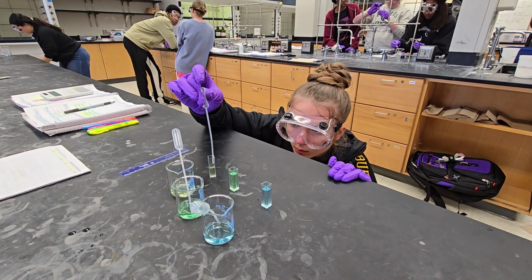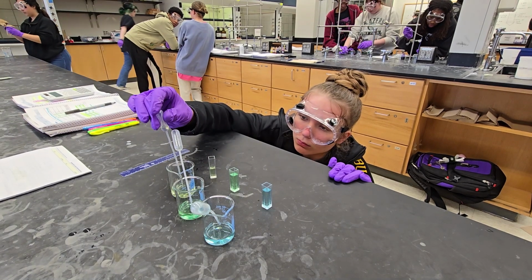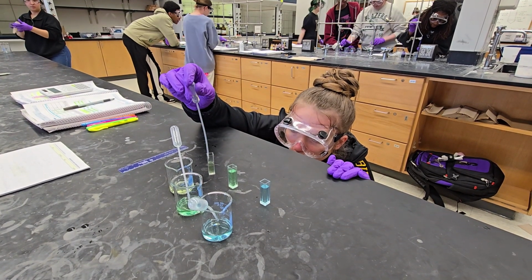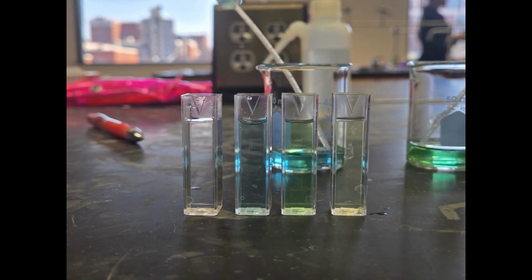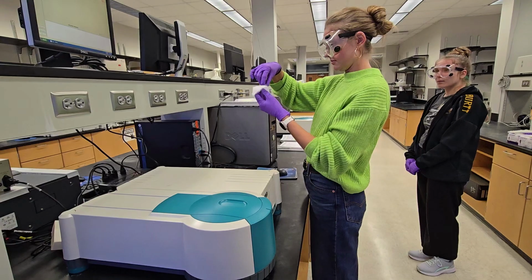The lambda max is also crucial for determining the concentration of a solution. This is because in the Beer-Lambert law, absorbance is directly proportional to the concentration. So if we can identify the absorbance of a sample, we can identify the concentration.